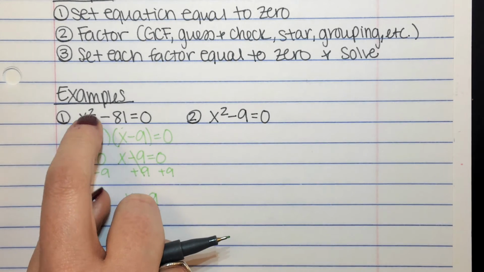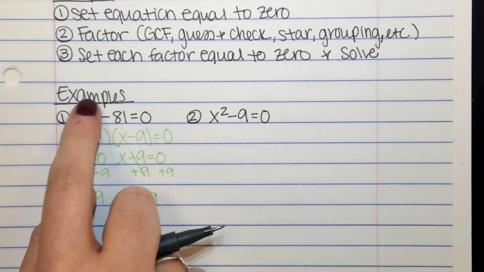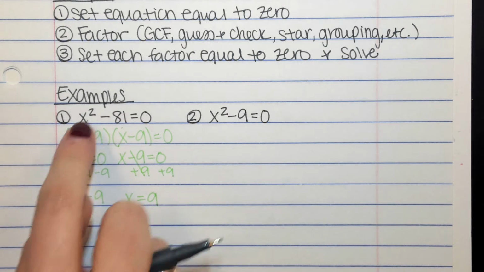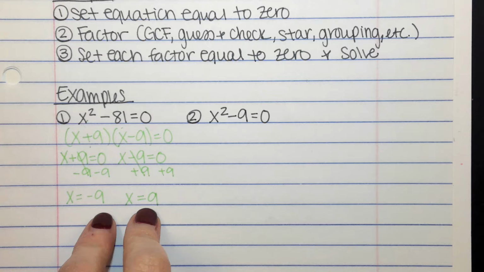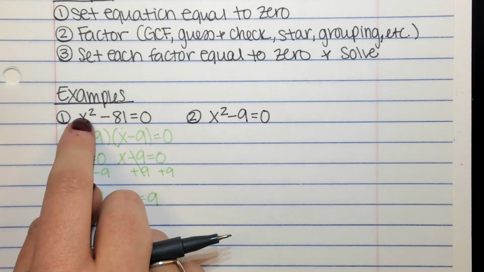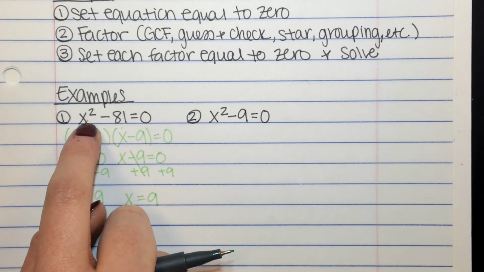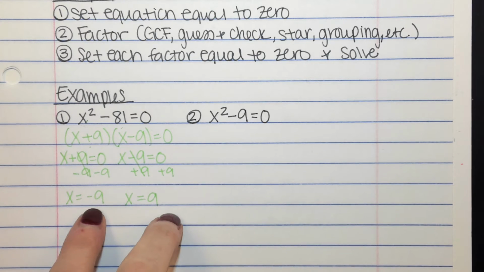And that's because we have x squared. That is called the multiplicity. So that means that we have two solutions. Or actually, that might be a theorem. I can't remember right off the top of my head. But because that's a degree of 2, or an exponent of 2, then we have two solutions.